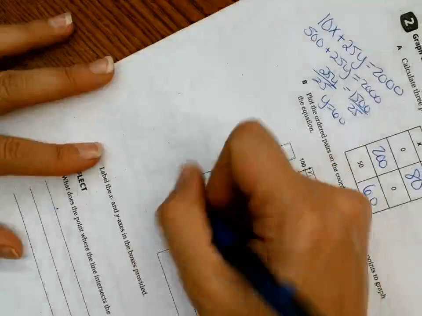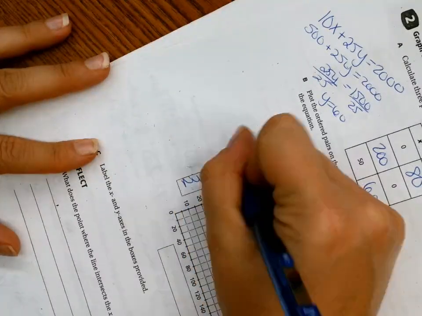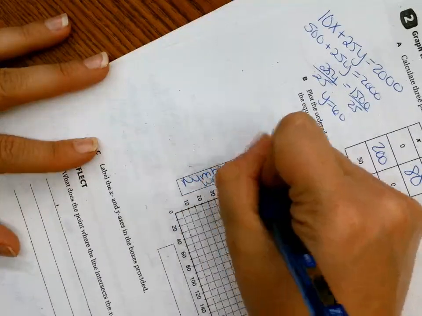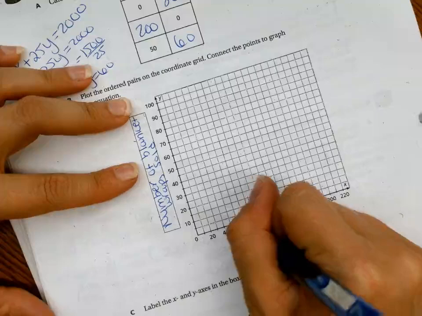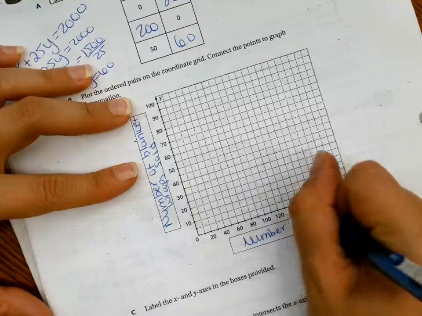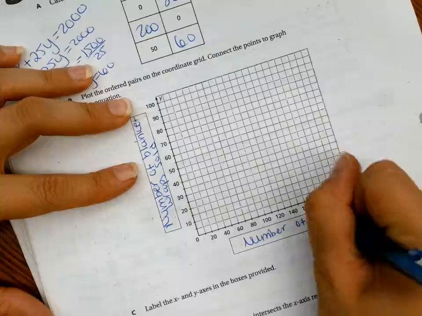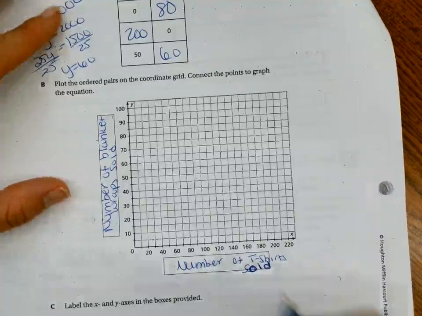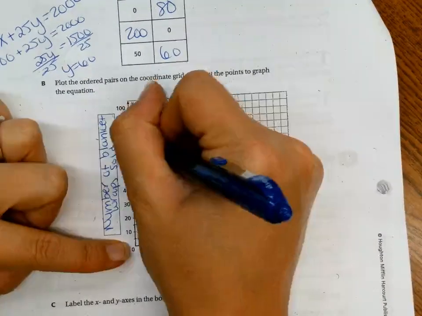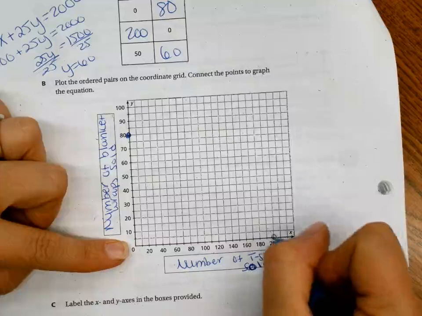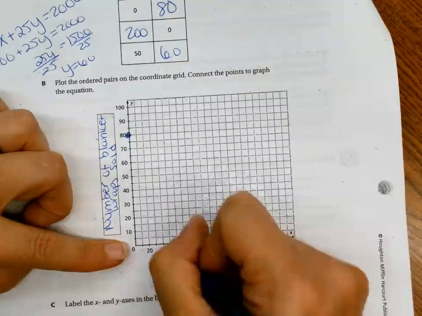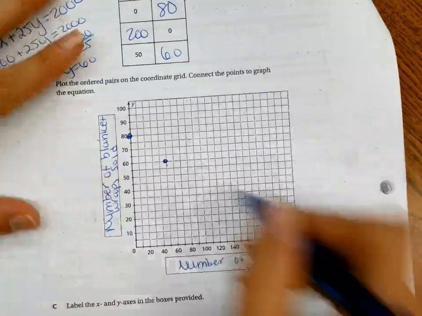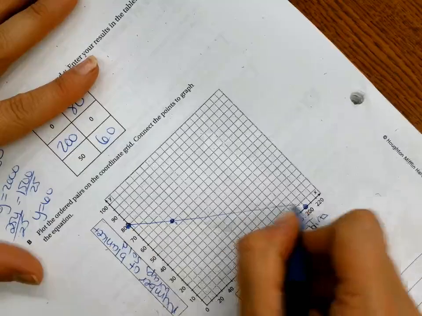Okay, so we have the number of blanket wraps sold, the number of t-shirts sold. Okay, so 0, 80, 200, 0, 50, 60.